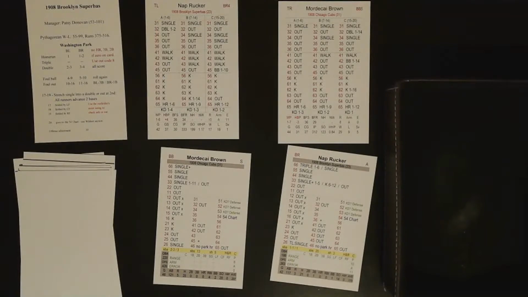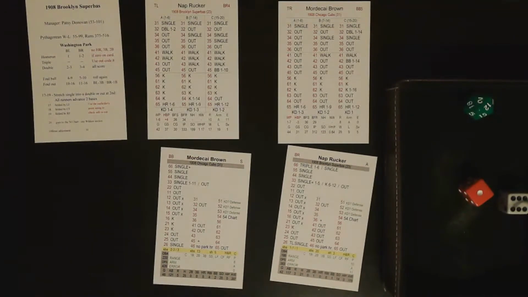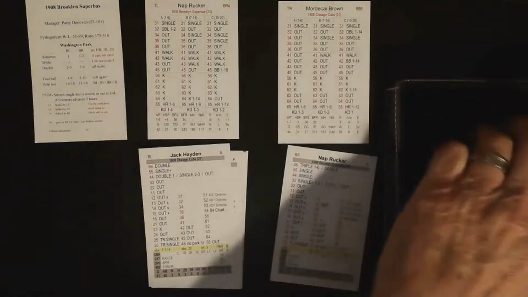So Rucker is still on the hill. Brown's going to lead it off. Brown singled his last time up, and he's pitching well, so he's going to stay in the game. 16, but he's going to strike out this time. So one down to start the 9th for the Cubbies as we are staring at free baseball.